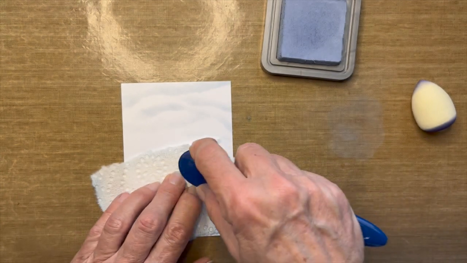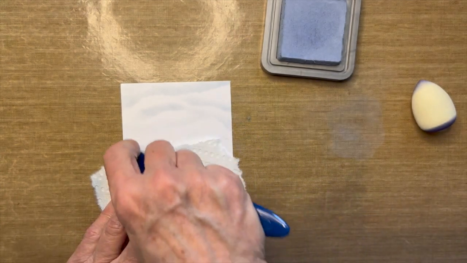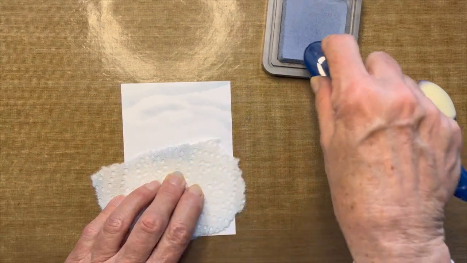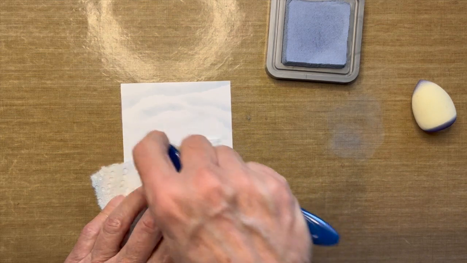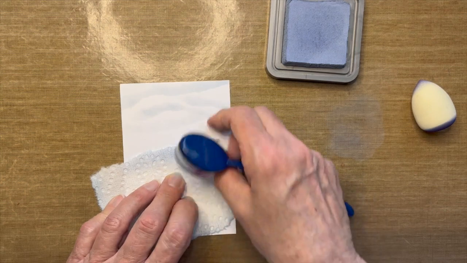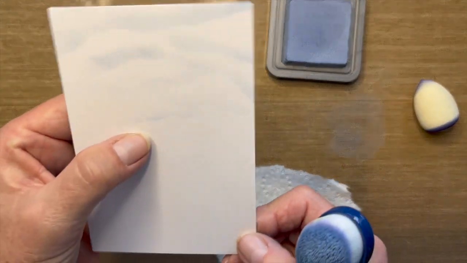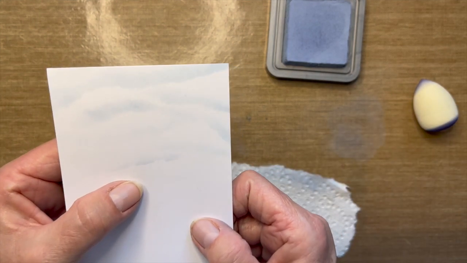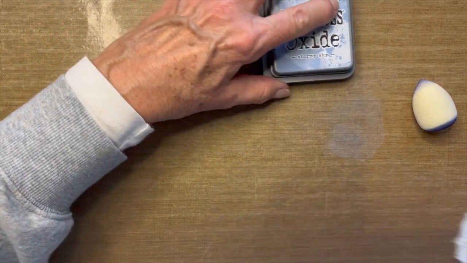though, and push upward over the edge of that piece of paper towel. And you'll get the same result. You just have to remember to go in the correct direction so that you don't, see, same result. You just have to be a little more mindful when using that type of a brush. All right, now let me show you just one more example.